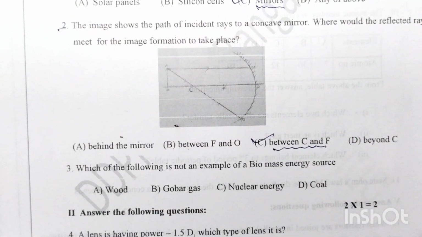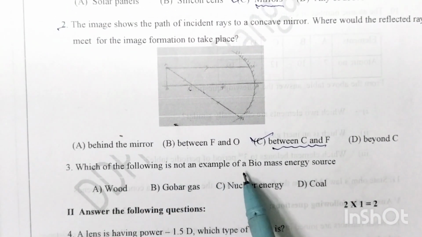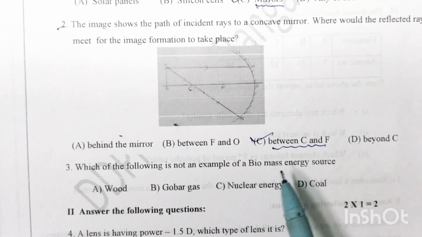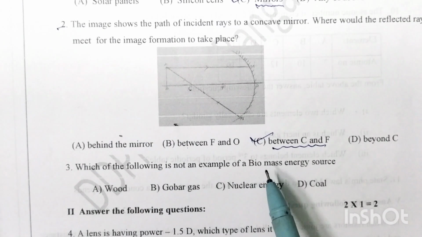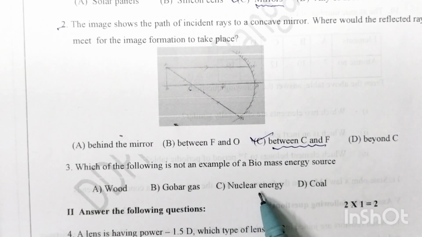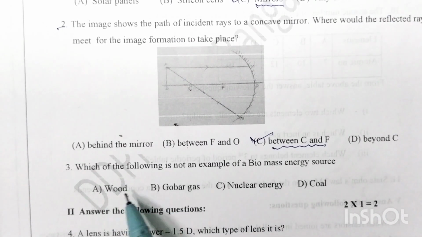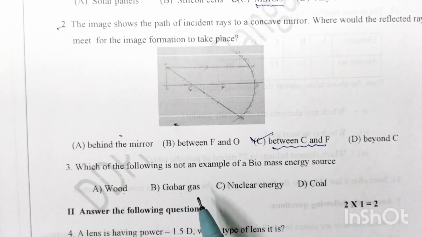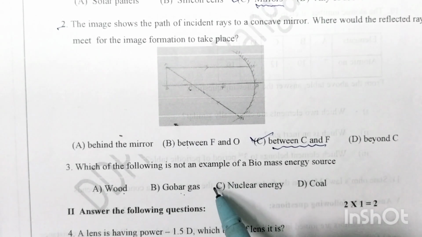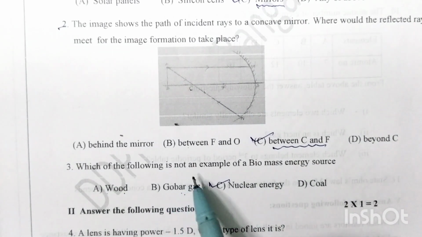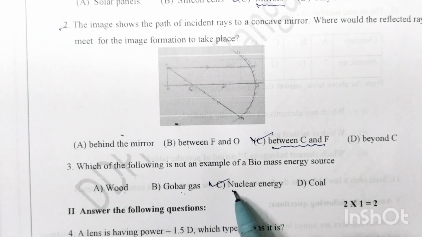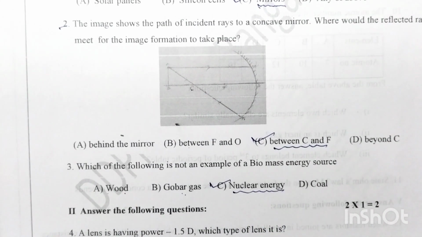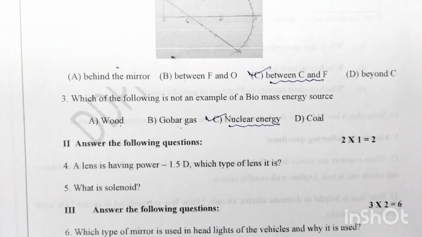Then coming to the third question, which of the following is not an example of a biomass energy source? Biomass means the energy that we get from the products of plants and animals. So the options are wood, gobar gas, nuclear energy, coal. Wood is a plant product. Gobar gas is an animal product, we get energy from animal products. Coal is also from plants and animals. The answer, which is not an example of biomass energy, is option C, nuclear energy. So nuclear energy is the right answer, that is option C.